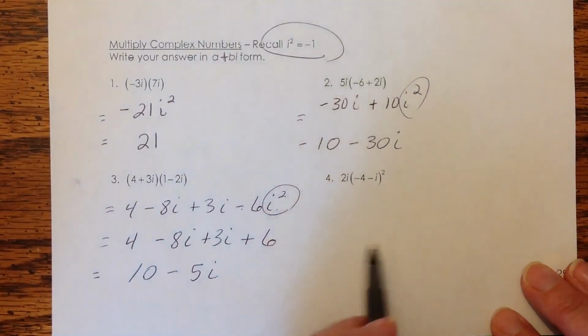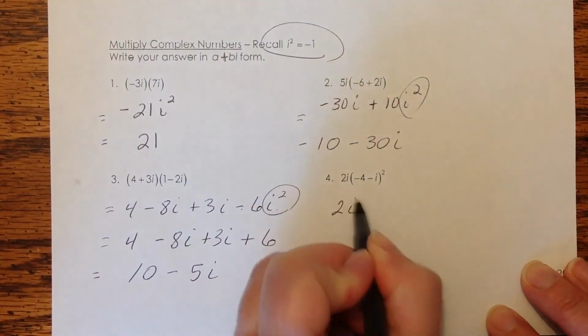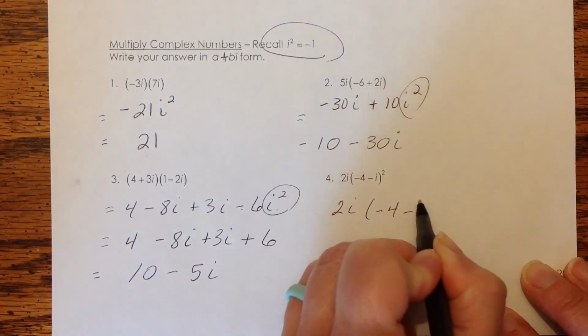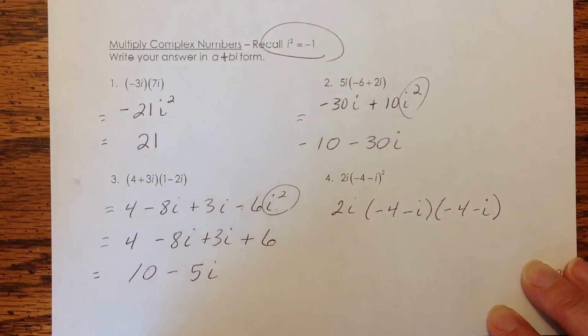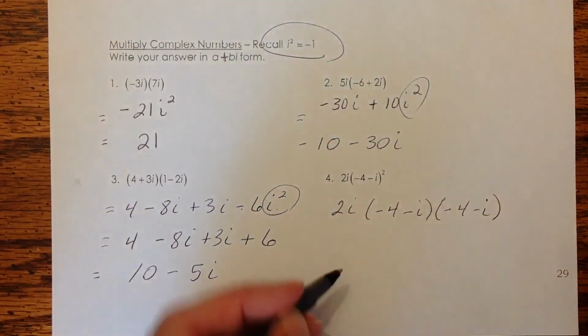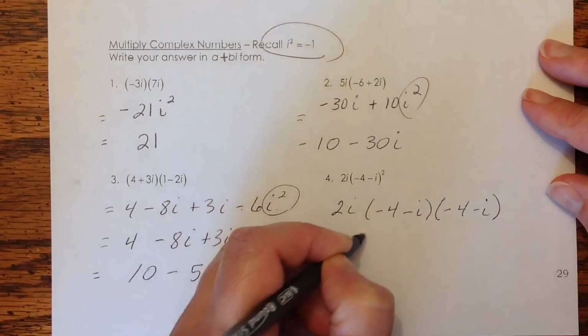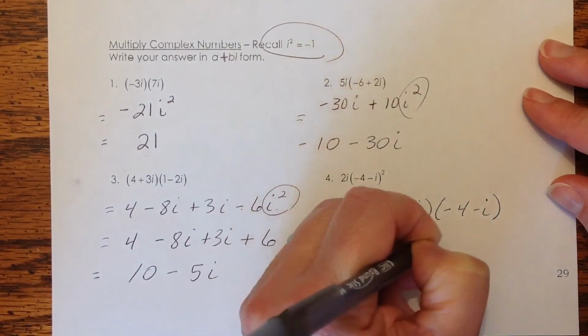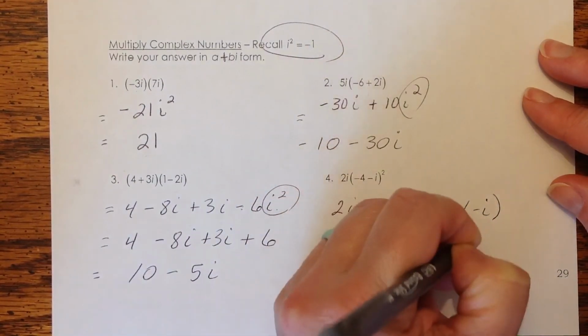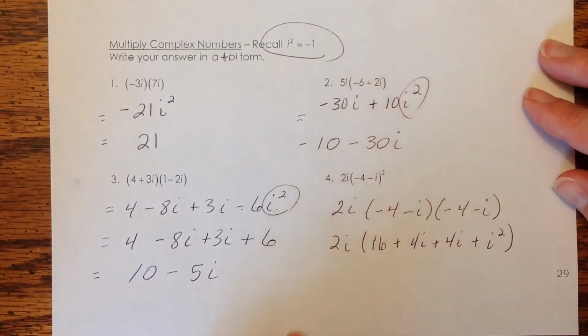Last part, I need to write this twice. So negative 4 minus i times negative 4 minus i. I'm going to FOIL first. So this 2i is still out here. So I get 16 plus 4i plus 4i plus i squared.